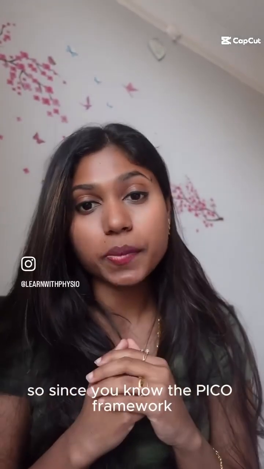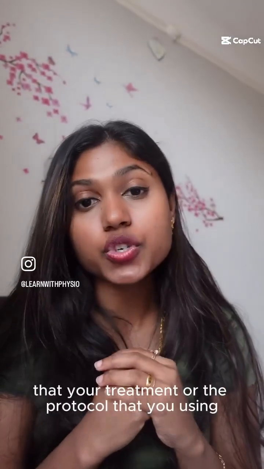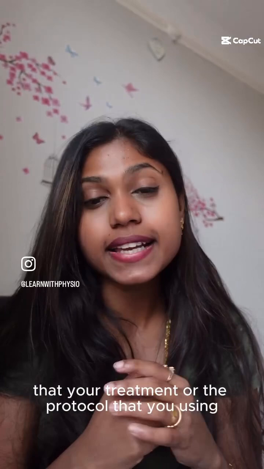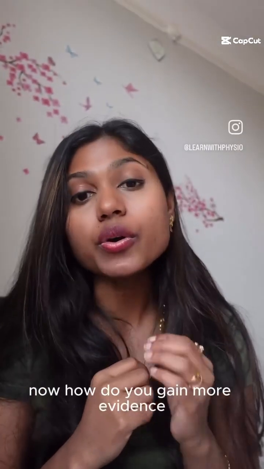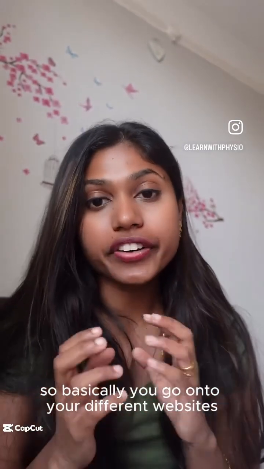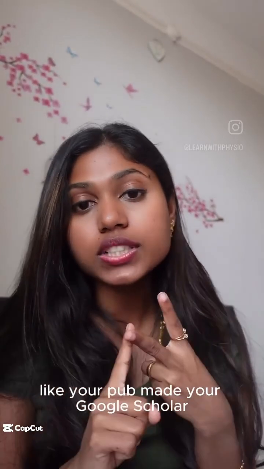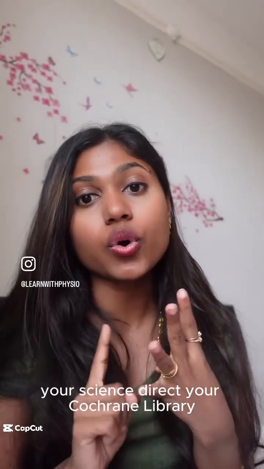Since you know the PICO framework, now the time is to collect more evidence that your treatment or the protocol that you're using is correct for your patient. Now, how do you gain more evidence? Basically, you go onto different websites on which you get the research articles, like your PubMed, your Google Scholar, your Science Direct, your Cochrane Library.